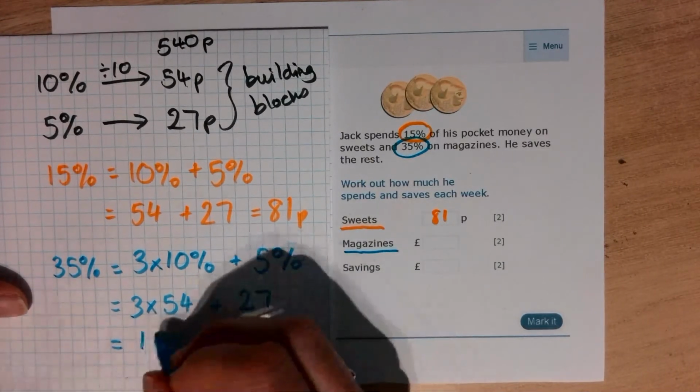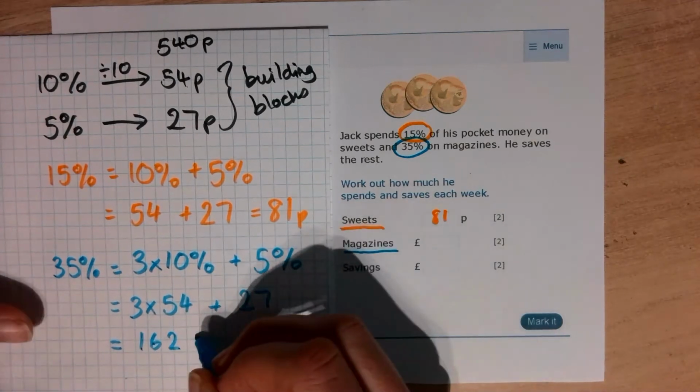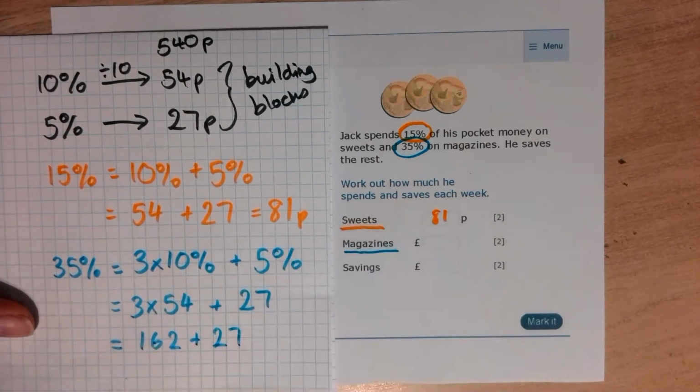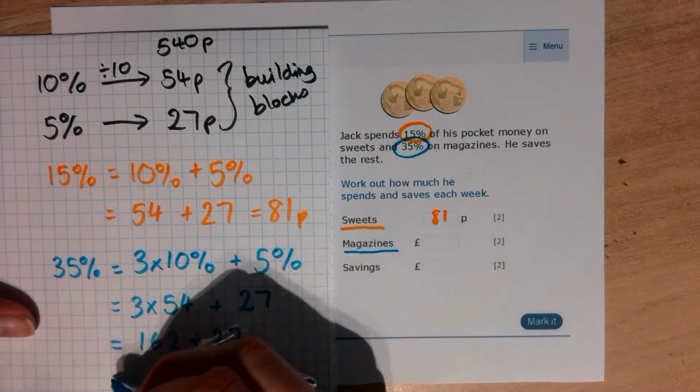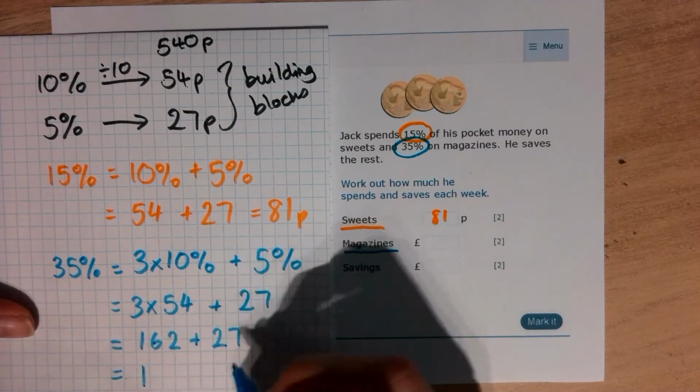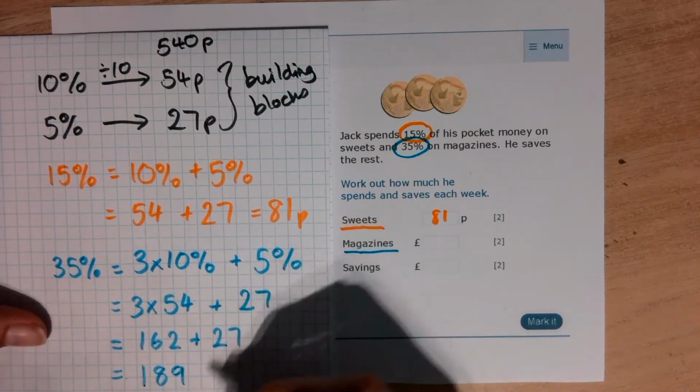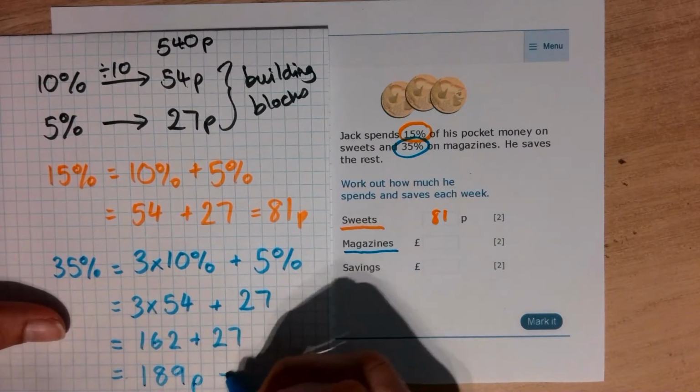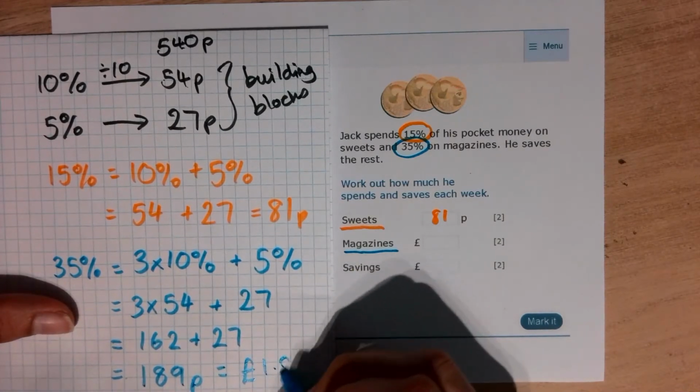162. You can tell it's a Saturday, can't you? Also you can tell it's lockdown. So I add those two numbers together, which gives me 189p, but we don't say 189p. We say £1.89.